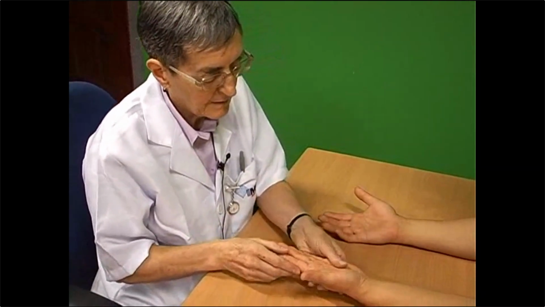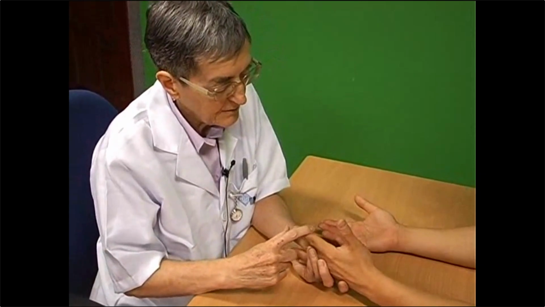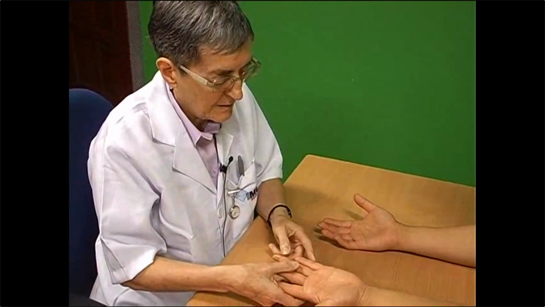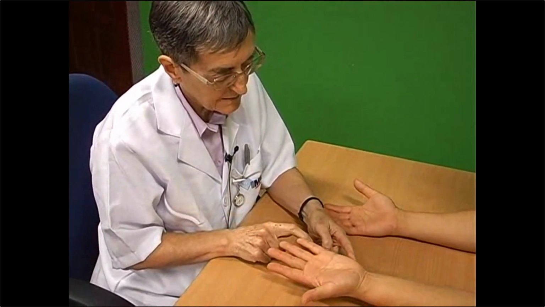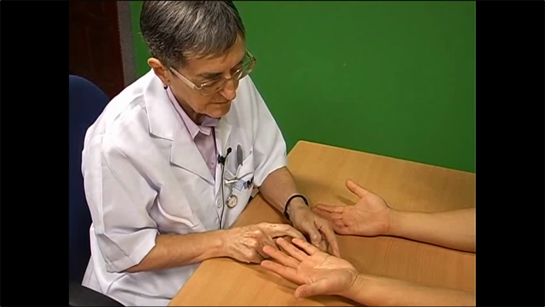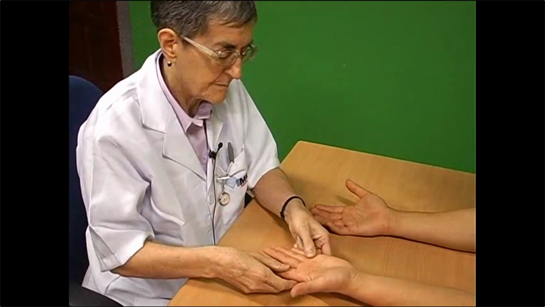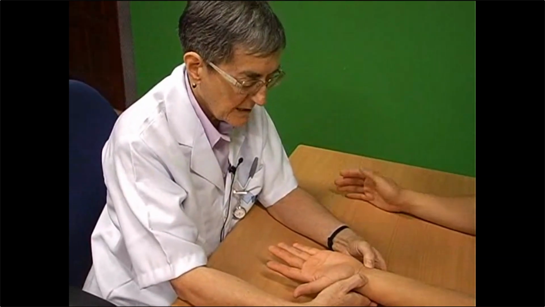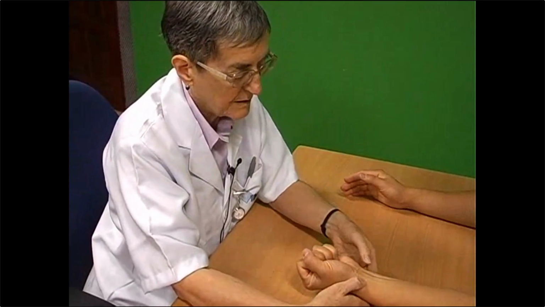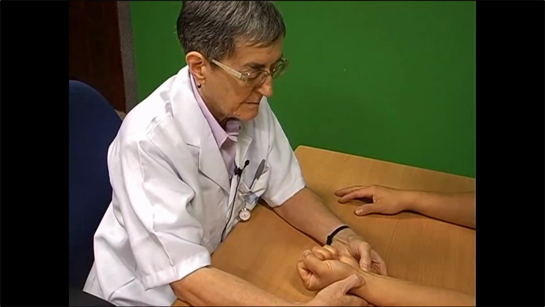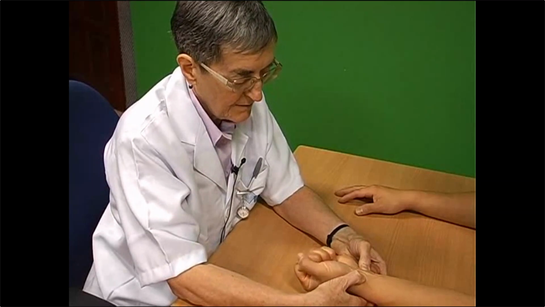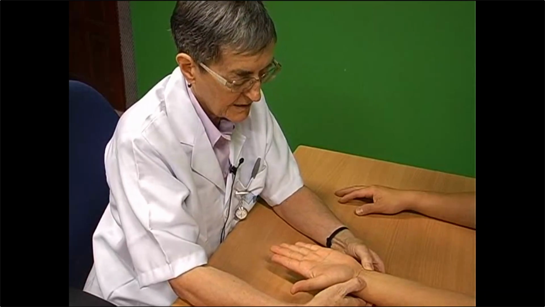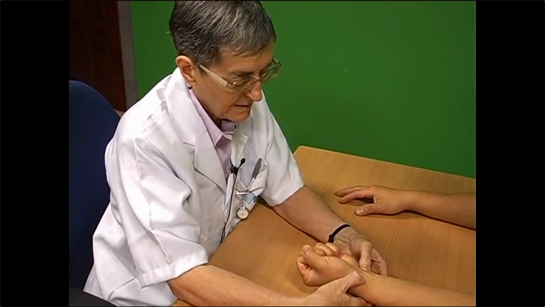Okay. Can you just lift your finger up towards the ceiling? And push this little finger sideways against my hand. Okay. Now, would you please make a tight fist with your fingers? Bend your fingers into a tight fist. And straighten your fingers out now. Okay, do that again, please. And straighten them out.